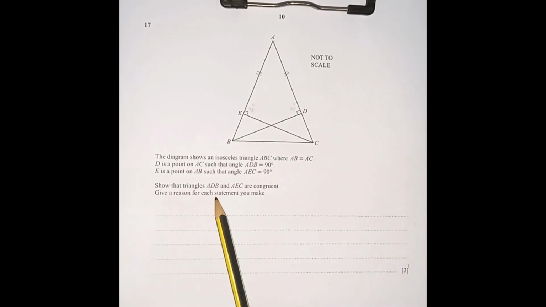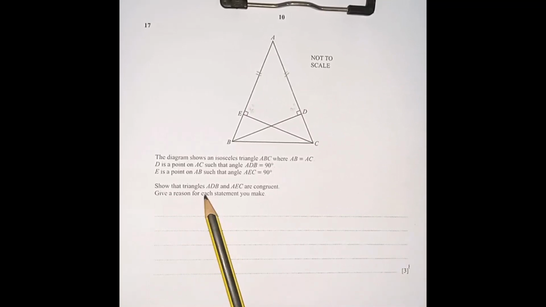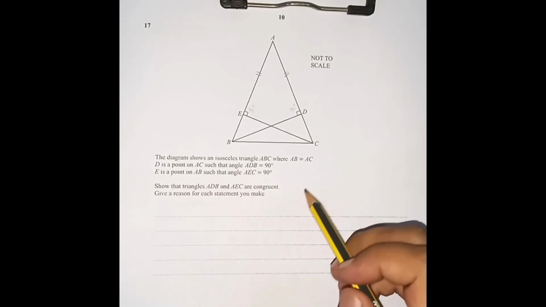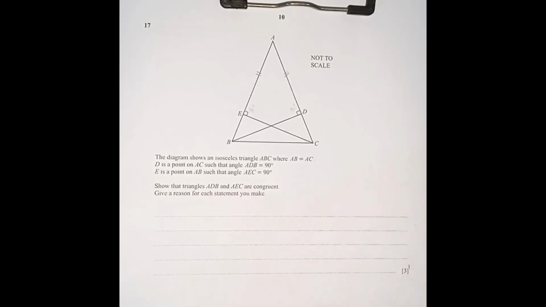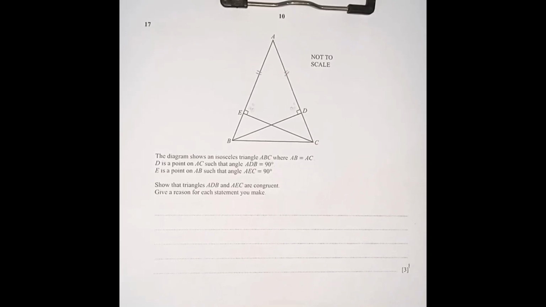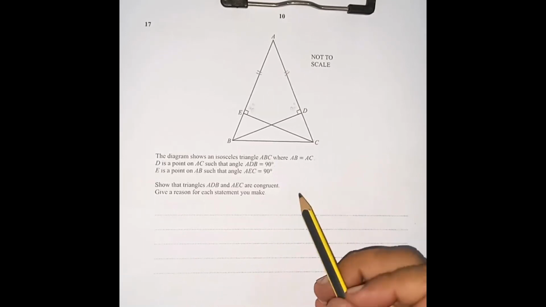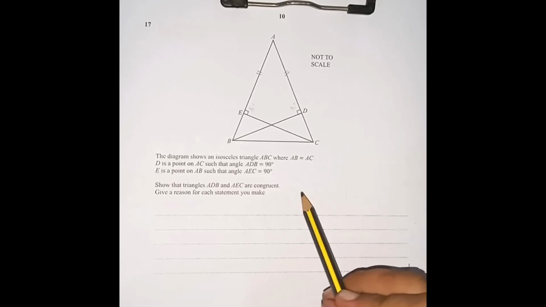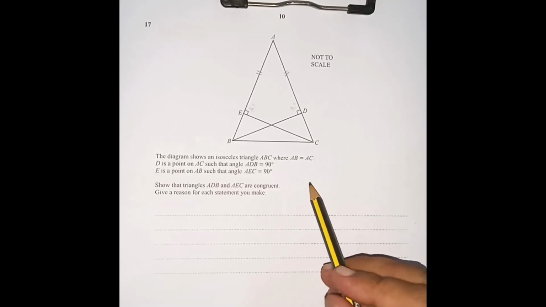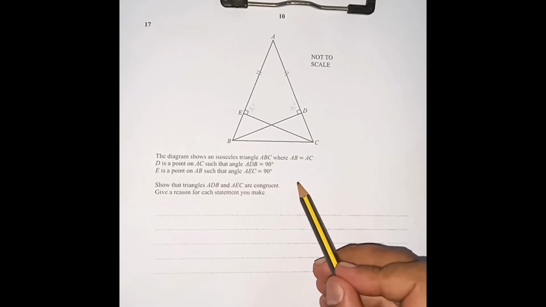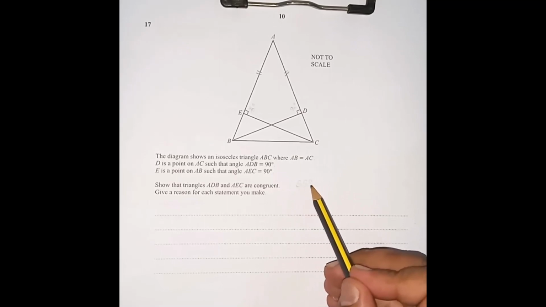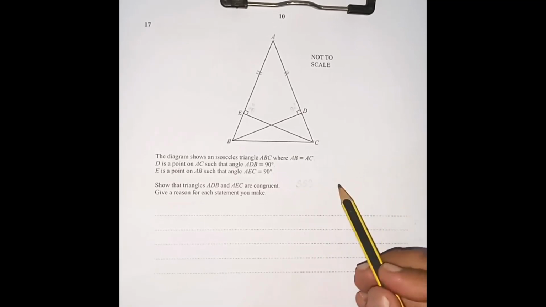So AEC, that is also 90 degree. Show that the triangles ADB and AEC are congruent. Congruent means they are the same. So there are 3 situations in which they are equal to each other. The first situation is side, side, side, meaning all sides are equal.